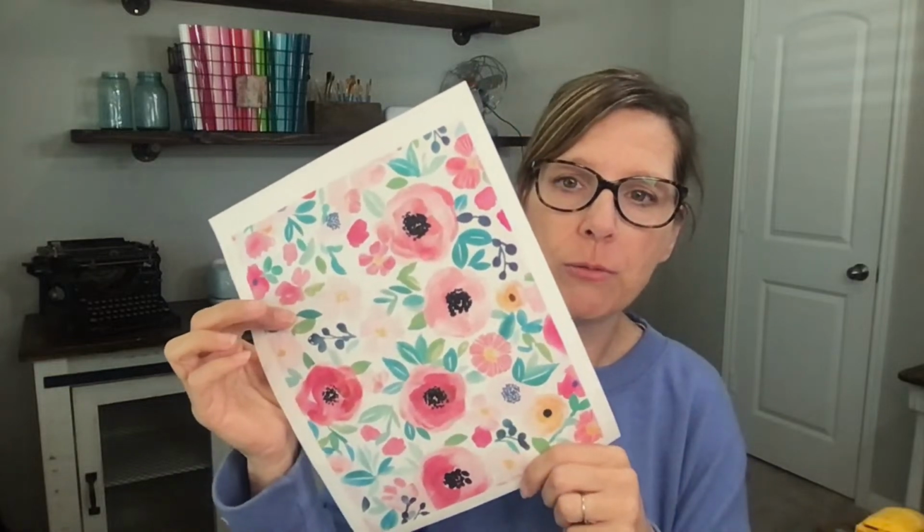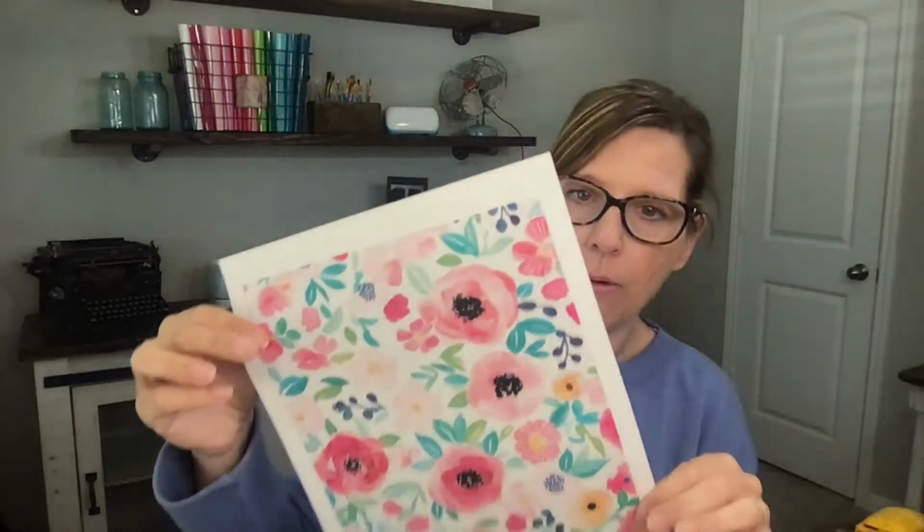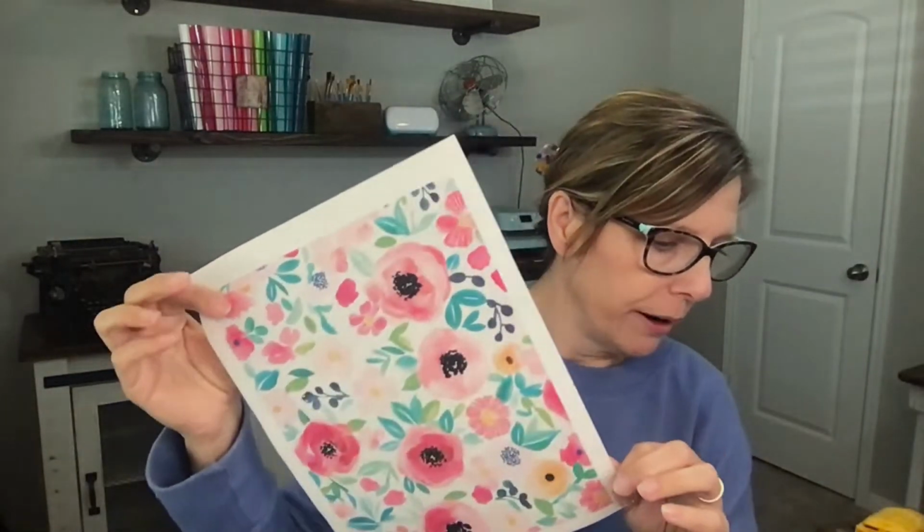I just happened to print this one out on mulberry paper, but I'm going to show you how to print it out on tissue paper so you can make your own decoupage type materials. If you like to decoupage, you can use your own graphics to make your own, and it's very easy to do. So this one just happens to be on mulberry paper, but you can print it on rice paper and tear it up and then Mod Podge it.